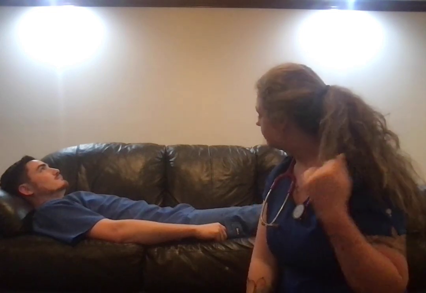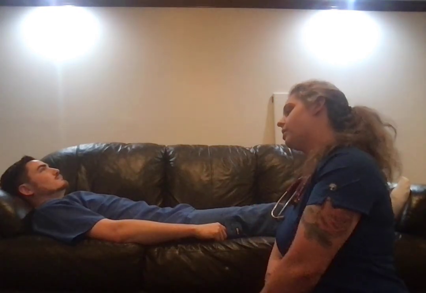Performing an abdominal assessment now. Just for the privacy of the patient, we're just going to keep the shirt down, but in standard practice, we would expose the patient's abdomen. For starters, we'll look at the contour of the abdomen. Brett's abdomen is flat. That is normal.